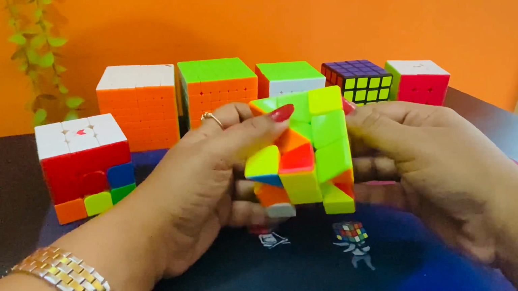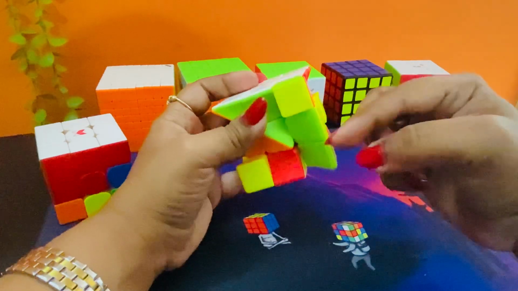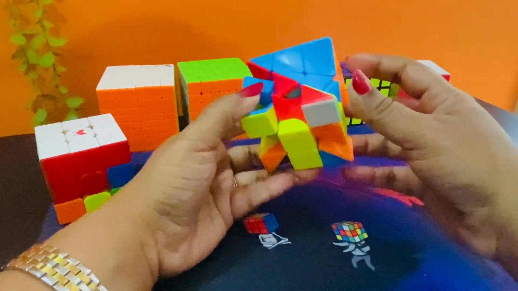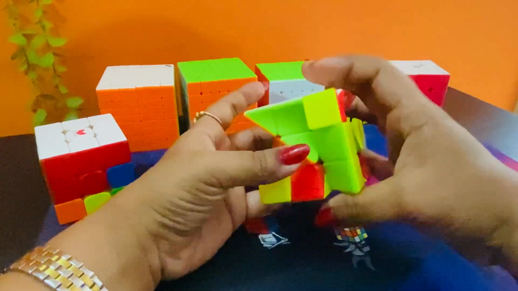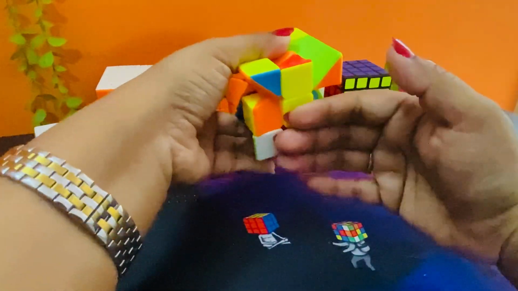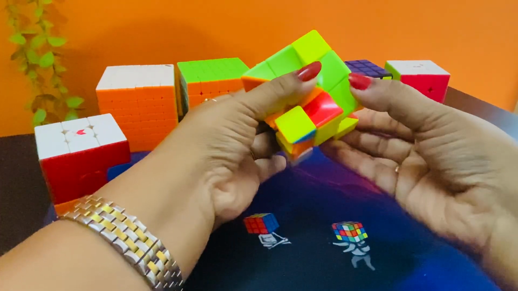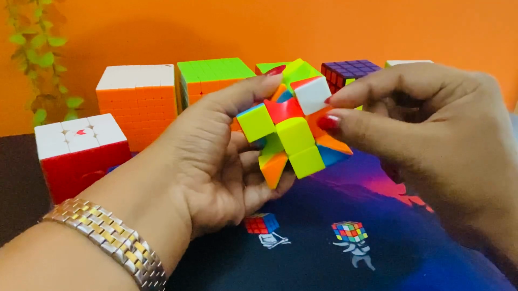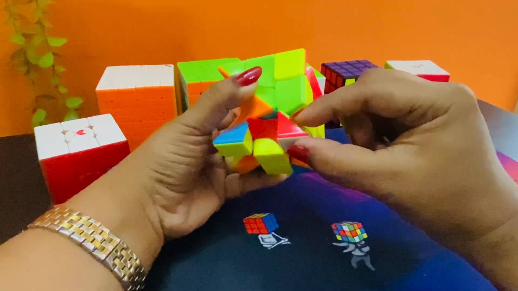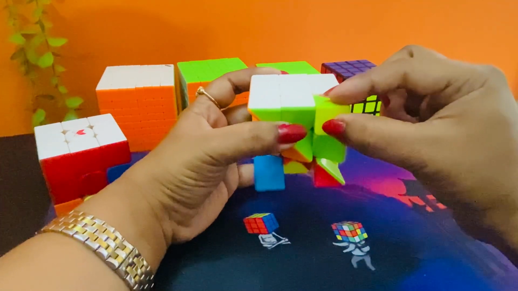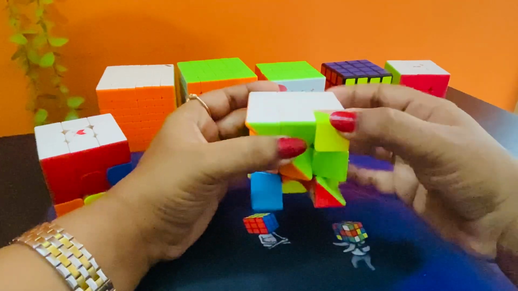So when white is in the bottom, again how to do it? You have to bring it below the empty corner. The white should be below the empty corner. Wherever the white is, you have to rotate the down layer and just bring it below the empty corner, just like 3 by 3. Once you bring it exactly below the empty corner, if it is on the right side, you have to do right down. If it is on the left side, you have to do left down.